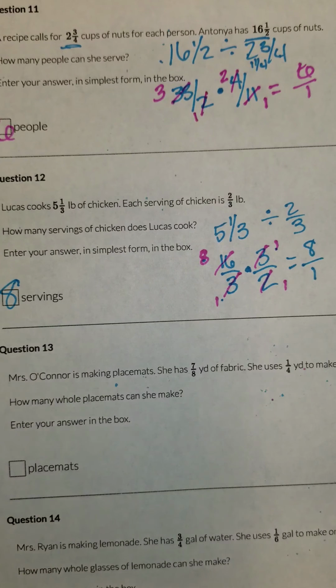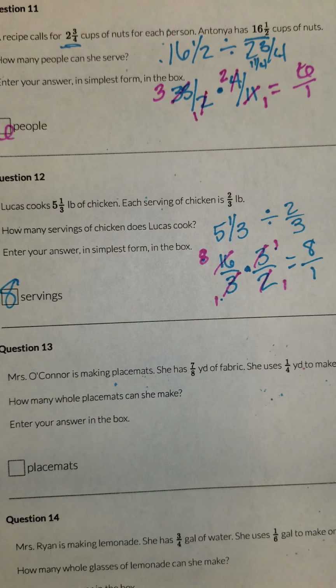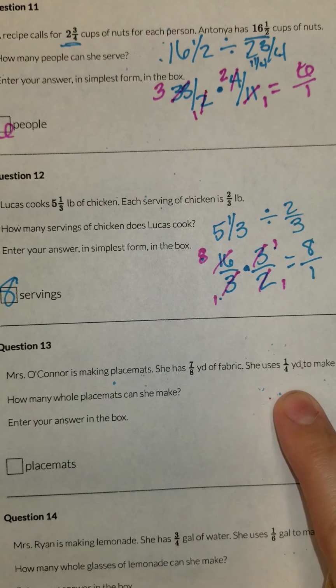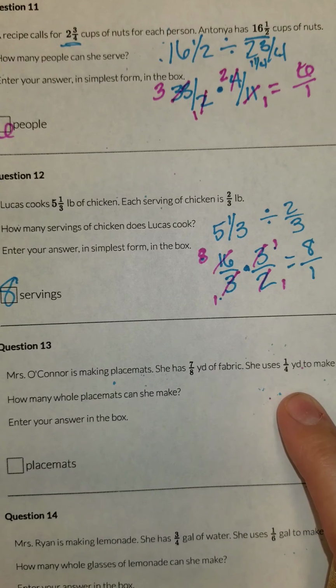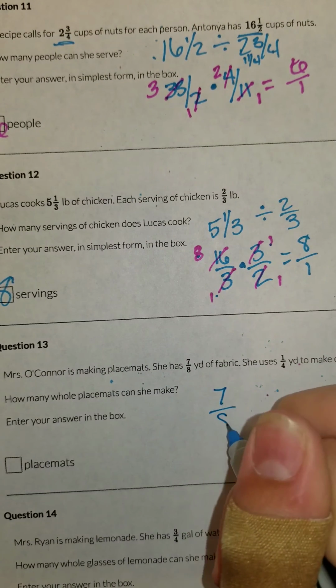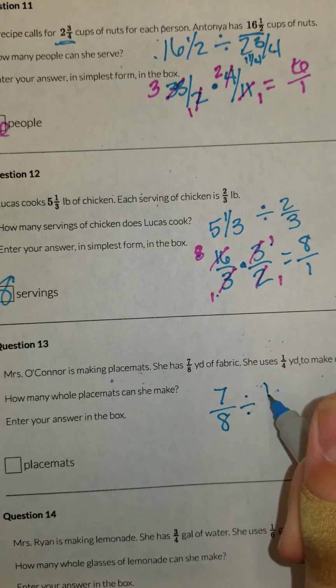Number 13. Mrs. O'Connor is making placemats. She has 7/8 of a yard of fabric. She uses 1/4 of a yard to make 1 placemat. How many whole placemats can she make? So we've got 7/8 divided by 1/4.